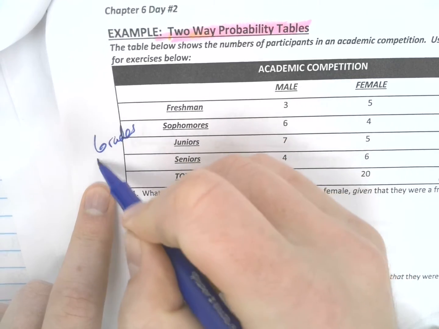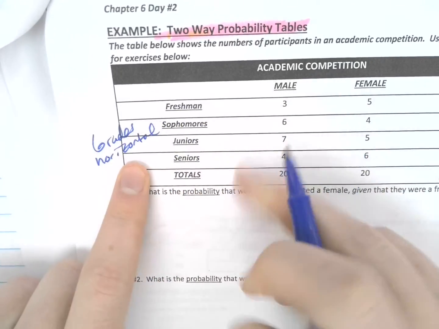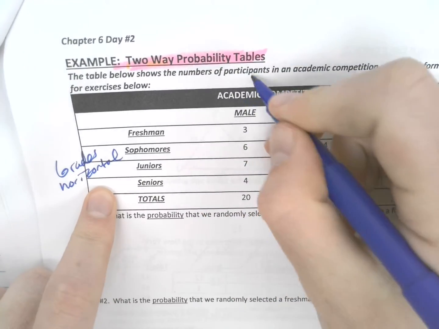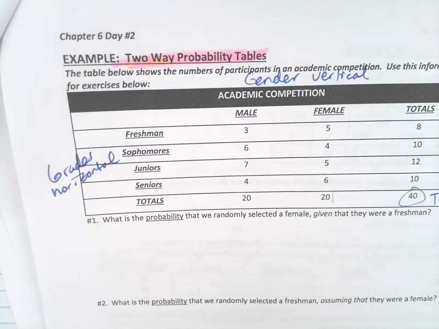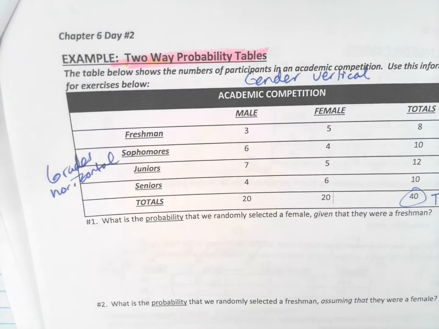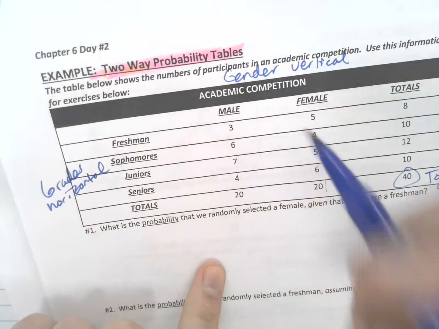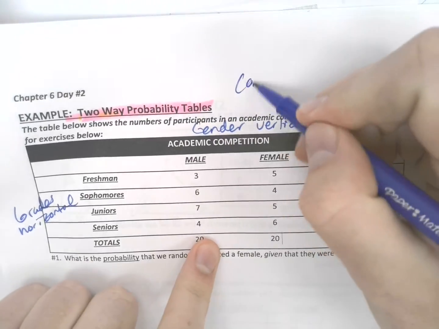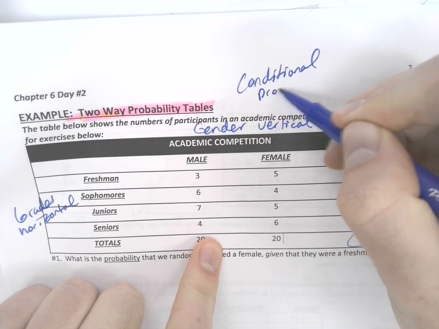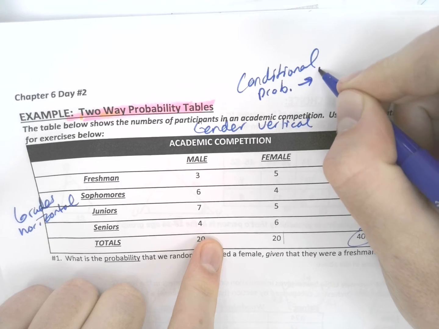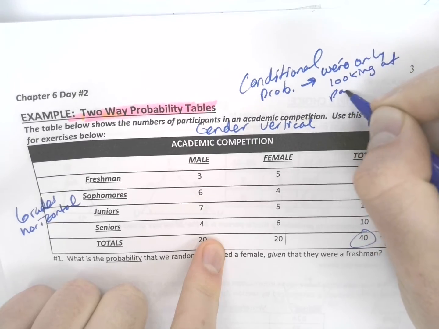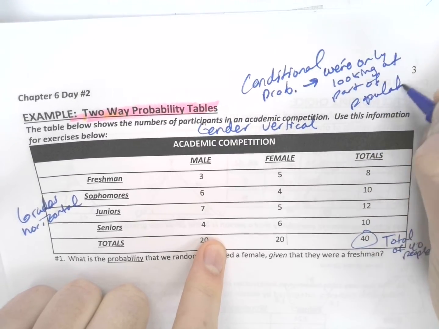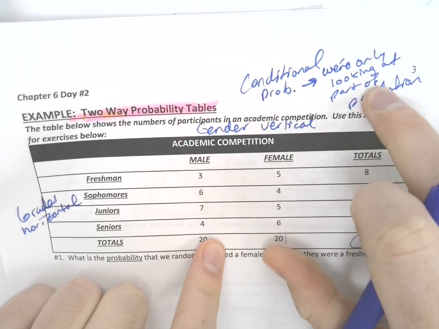Also, figure out your categories. We've got grades, horizontal, and we have gender, vertical. You can see that right there. And so let's figure this out here. Remember, watch out for some conditional probability. And if we're dealing with conditional probability, that means we're only looking at parts of the population.